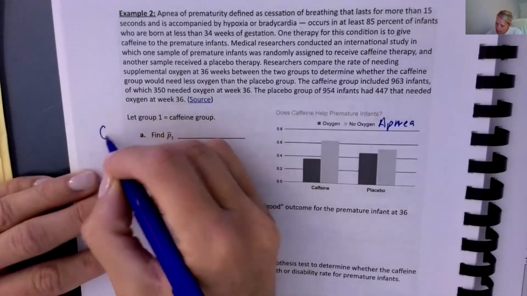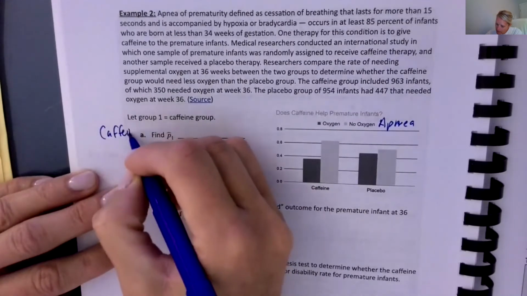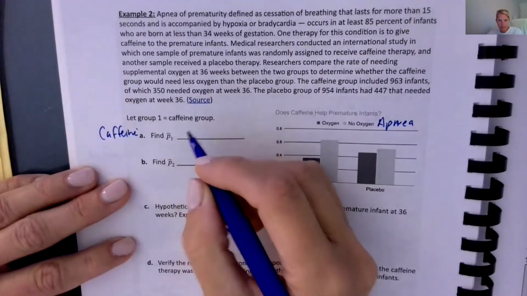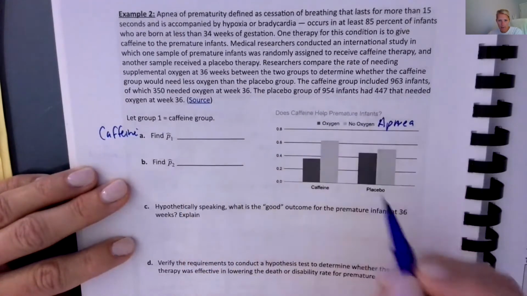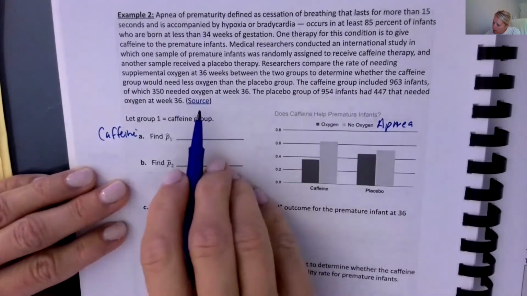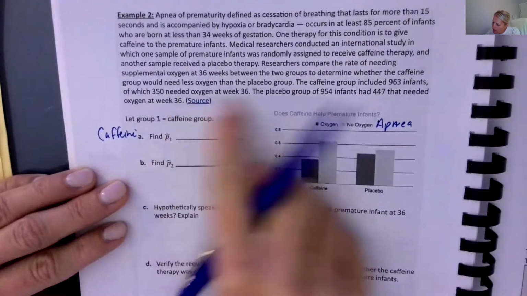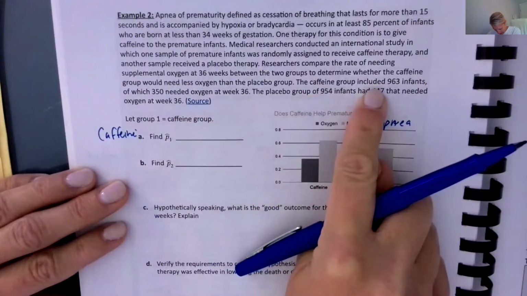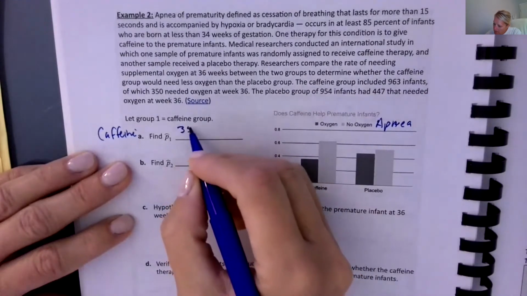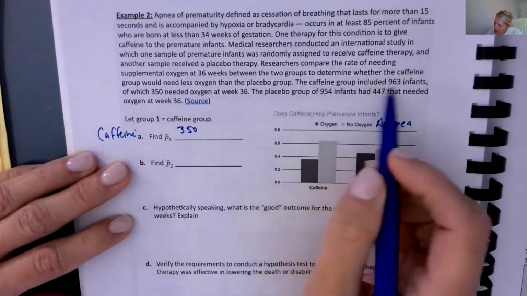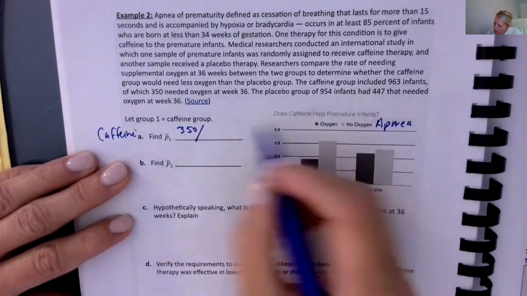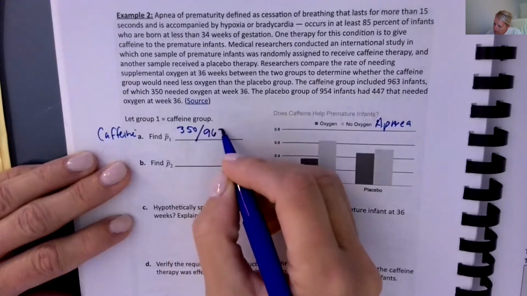So this is the caffeine. And we want to find the proportion that had bad outcomes. So there were 350 out of 963.